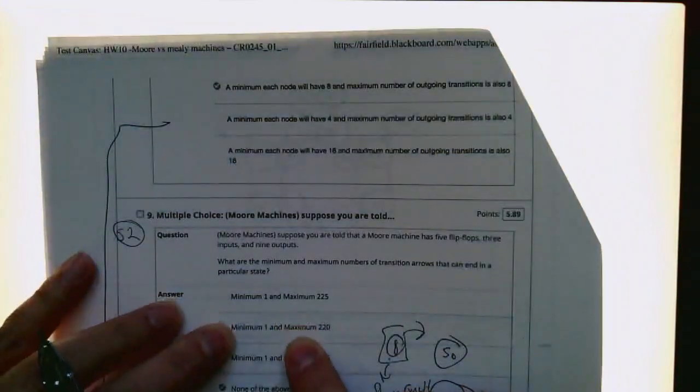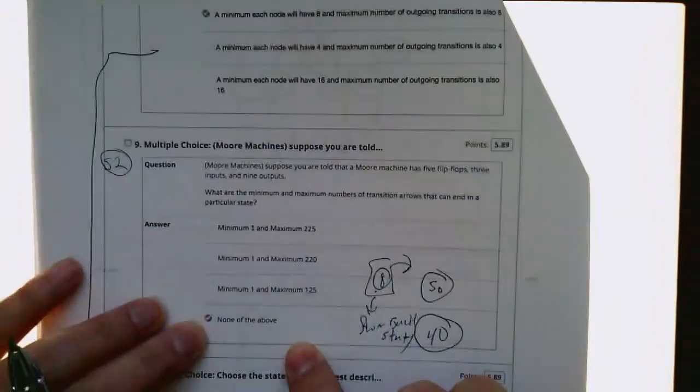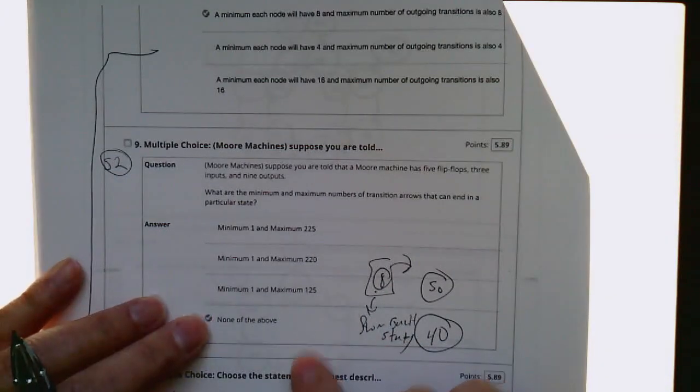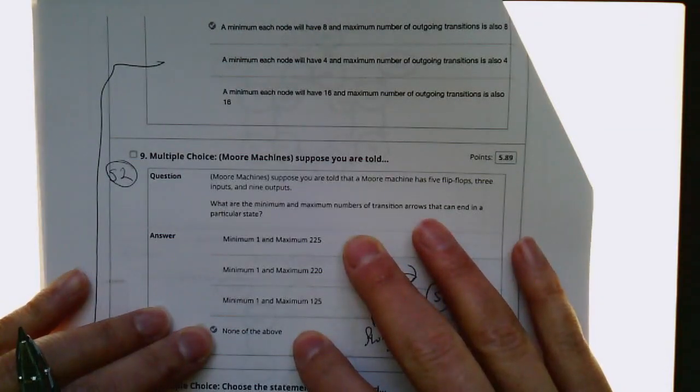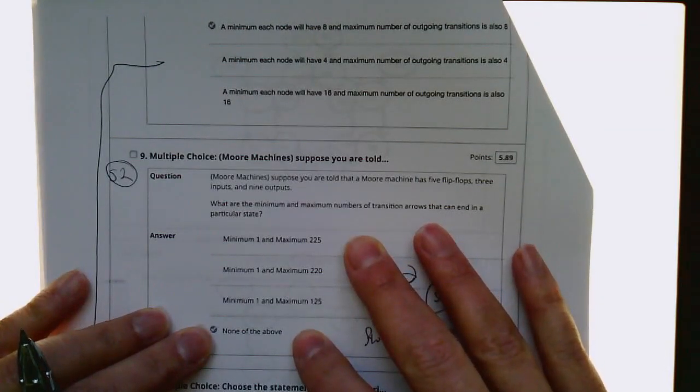So someone says, Moore machines. Suppose you were told a Moore machine has 5 flip-flops and 3 inputs and 9 outputs. Didn't we just do this? This sounds familiar. What are the minimum and maximum number of transition arrows that can end in a particular state? So could it be 255, 220, 125, or none of the above? And none of the above is obviously right because the answer, as we saw in a prior question, was 8 for both inputs and outputs. So I think that was an easy one.